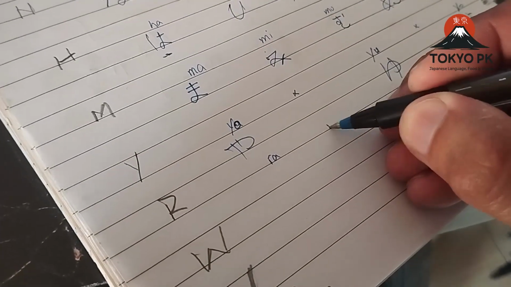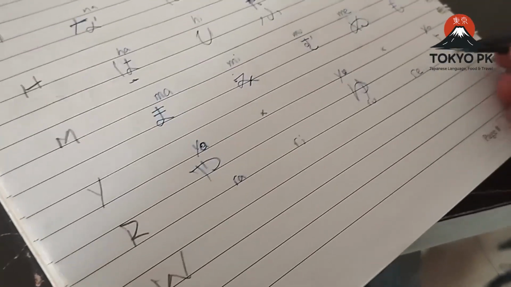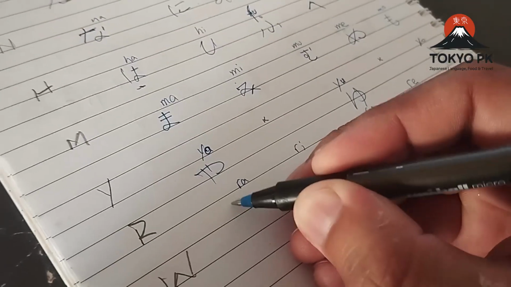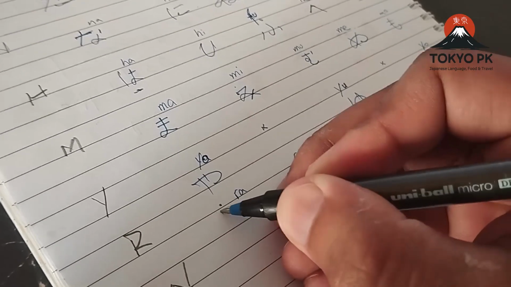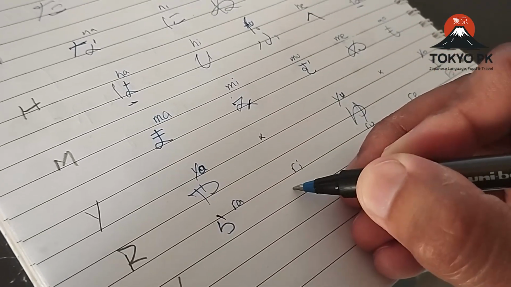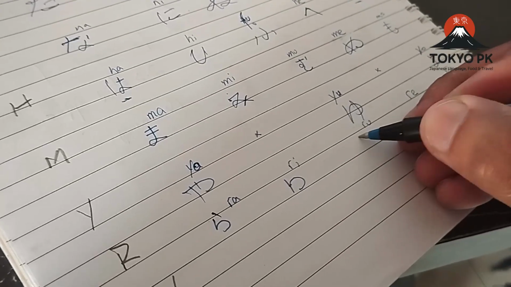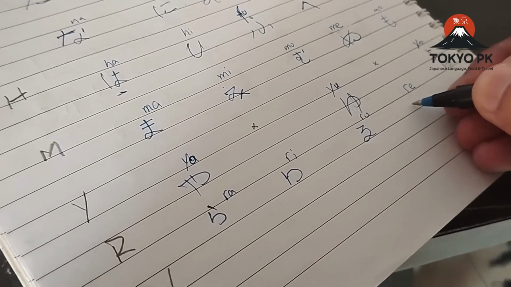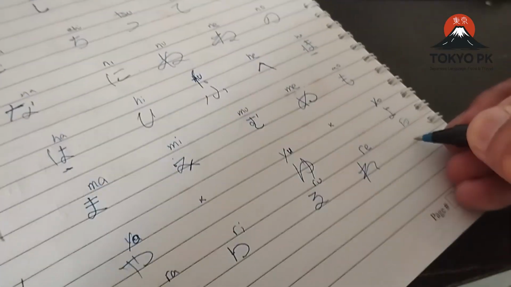Ra, ri, ru, re, ro. How do we write it? Very easy. This is ra. This is ri. Ru, re, ro.